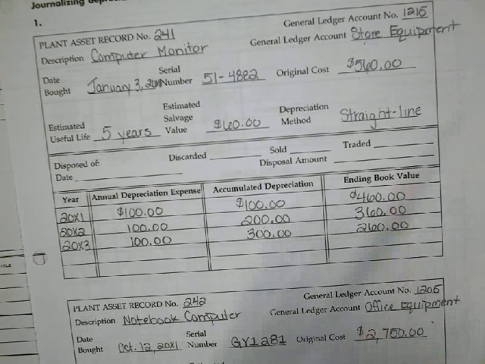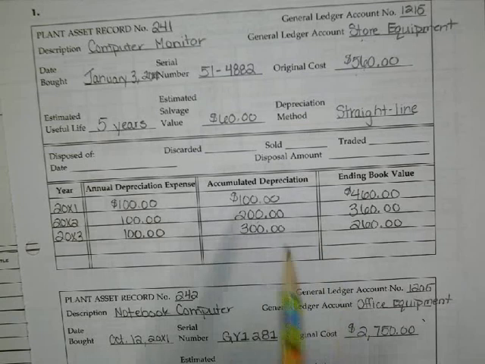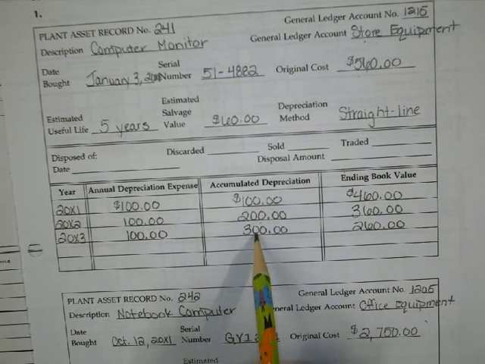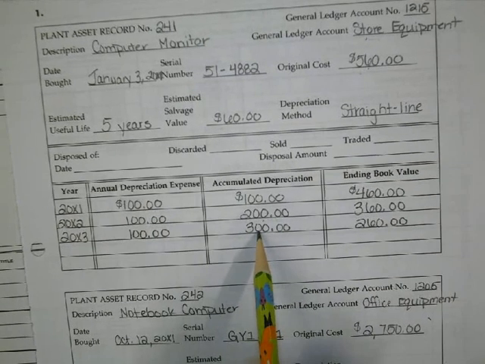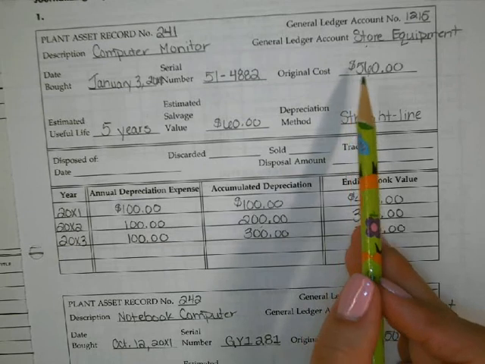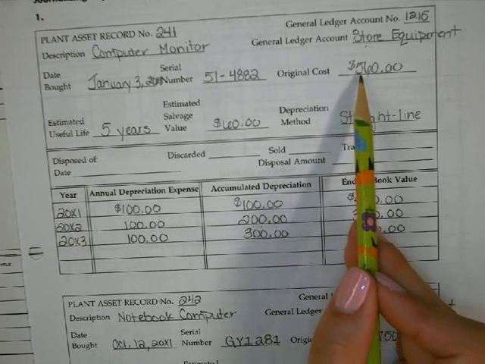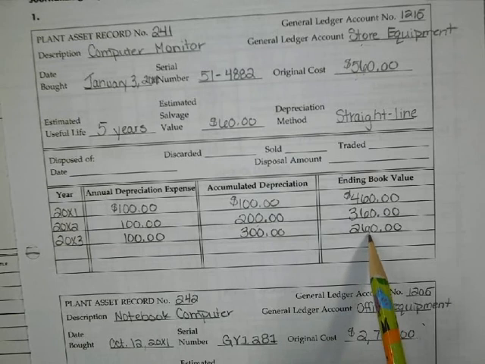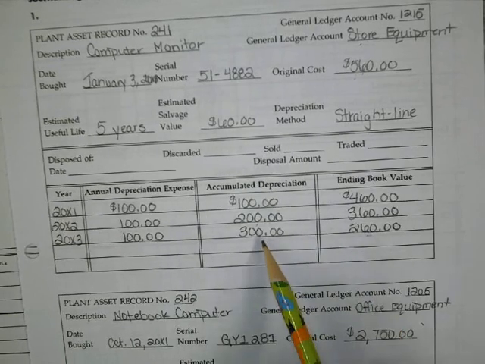And so when I look at my plant asset record again, I can see that the accumulated depreciation of that plant asset was $300. And I need to make note of that as well, because when I sold that computer monitor, it wasn't worth $560 anymore. It was only worth $260. Okay, so I need to make note of that accumulated depreciation. So I'm going to do that right now.